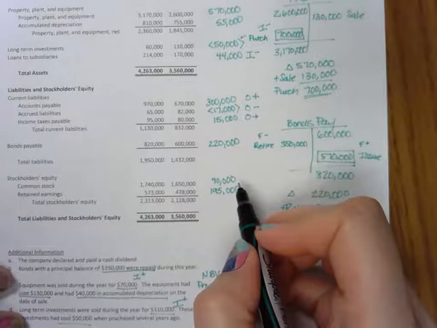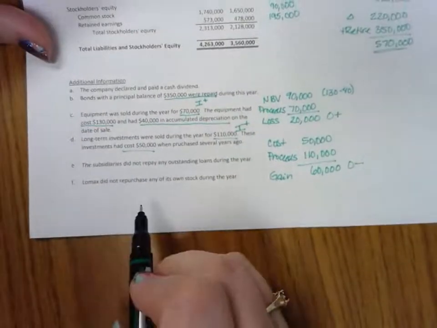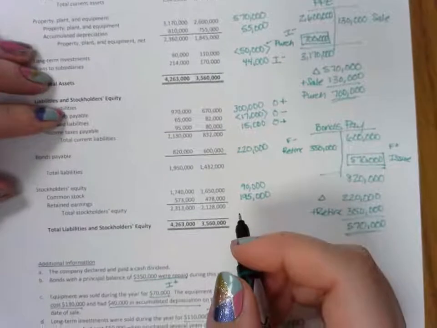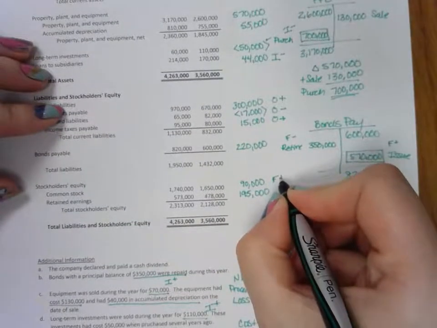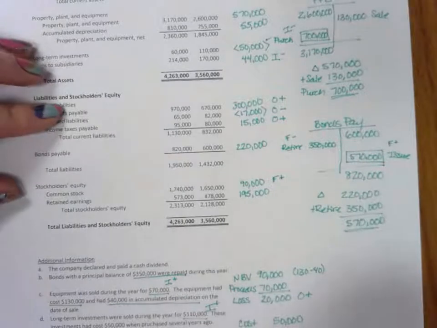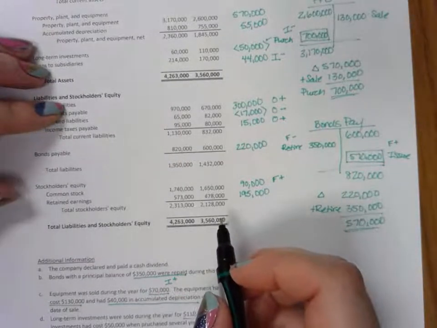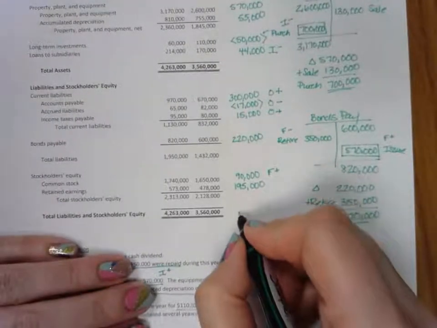Common stock went up by 90,000. If we come down here, it says Lomax did not repurchase any of its own stock during the year. Okay, so the only change would be that we issued stock. That goes into financing. If we issue stock, we get money in, so that's a positive. All right, our last thing is we need to think about retained earnings. And I'm a little short on room here. We'll make it work.